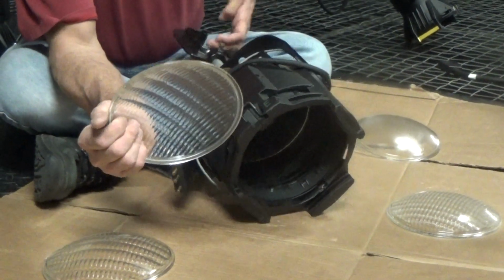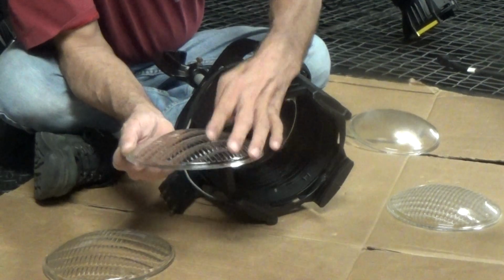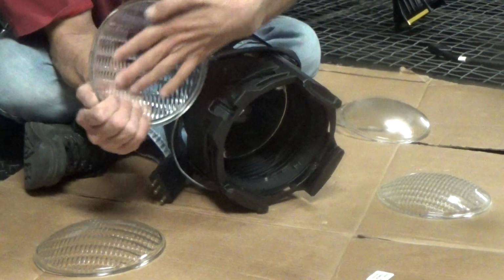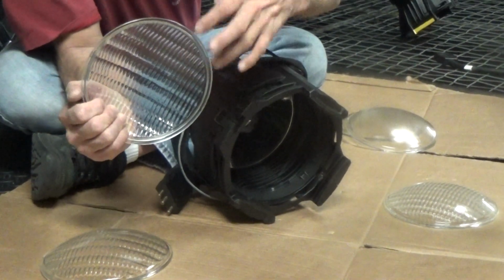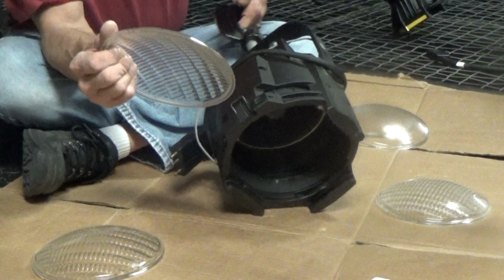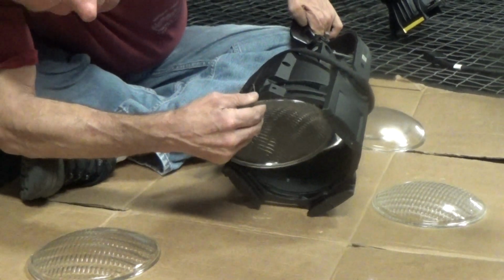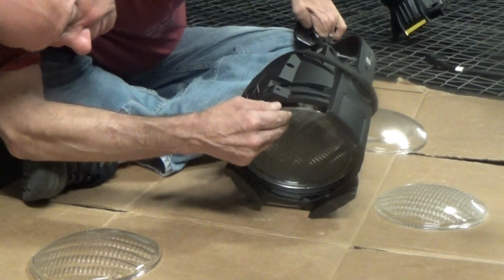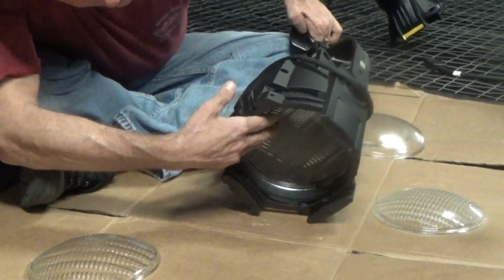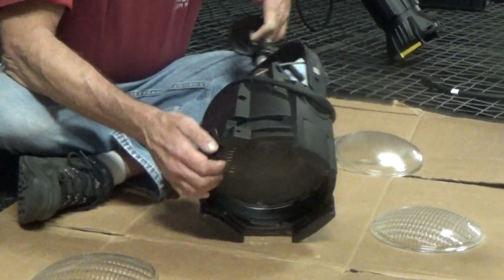The lenses are domed. The dome part points back into the fixture. The hollow part, the concave part, points towards the audience or towards the gel frame. Now I might need to look a little bit to see. Come right in through the top like you were putting in a piece of gel. Line it up on the little plastic rings, and then pop it in place. And now that's in place.